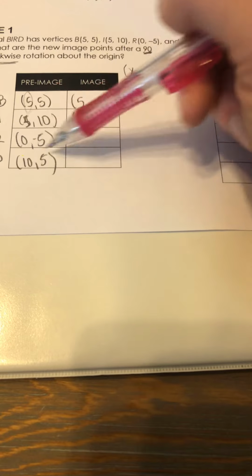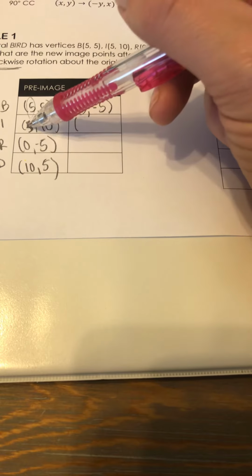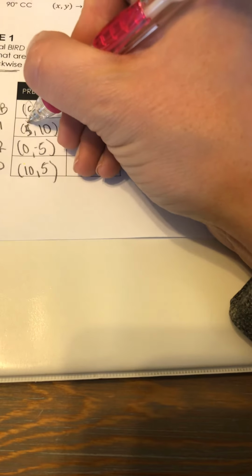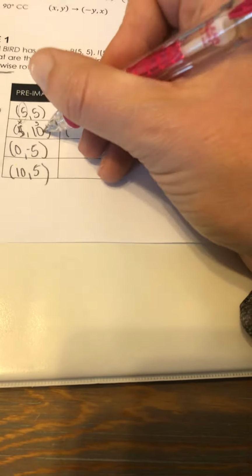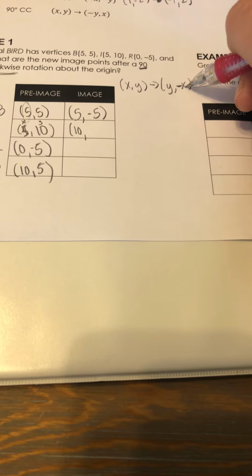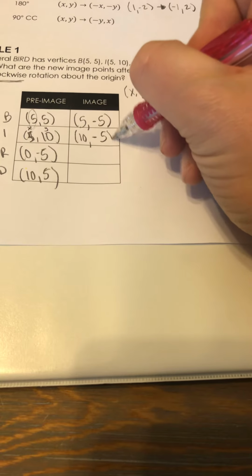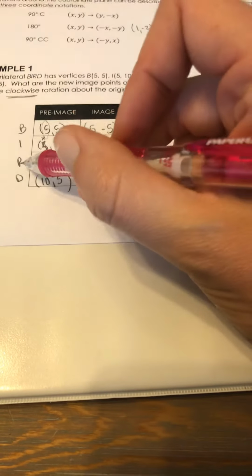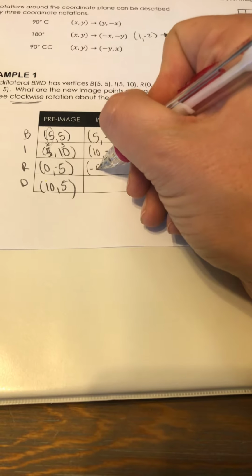It's going to be a little bit easier to see here with your I coordinate point because we have different numbers now. We have 5 and 10. So since this is X and this is Y, Y gets written first, 10, and then your X is negative, so instead of a +5, I'm going to write a -5. We have R. We're going to write our Y value first.